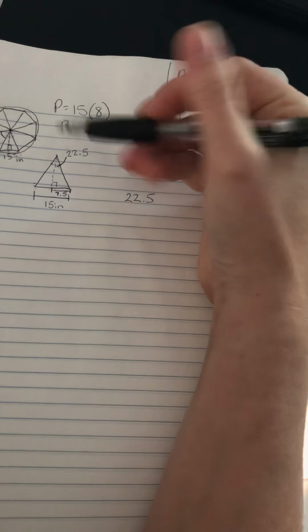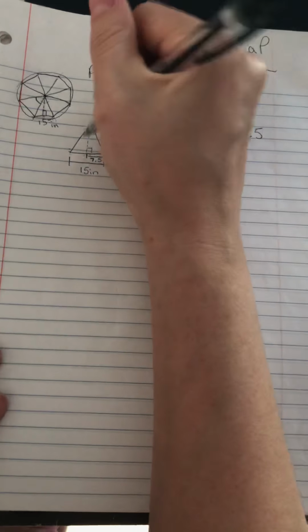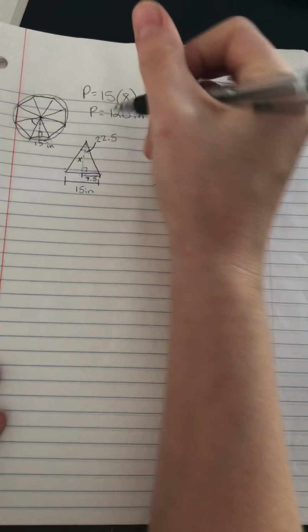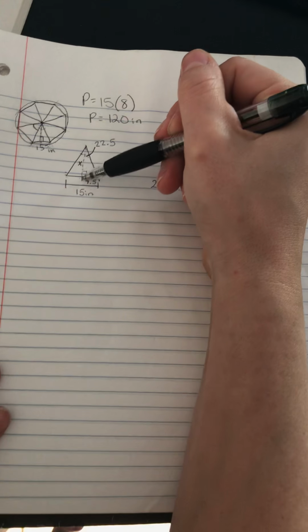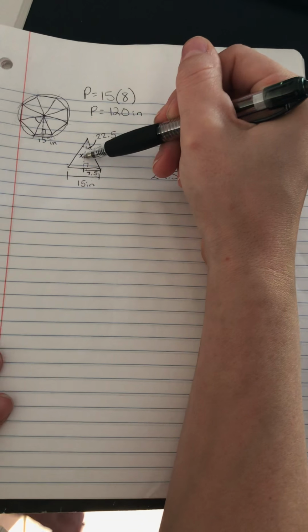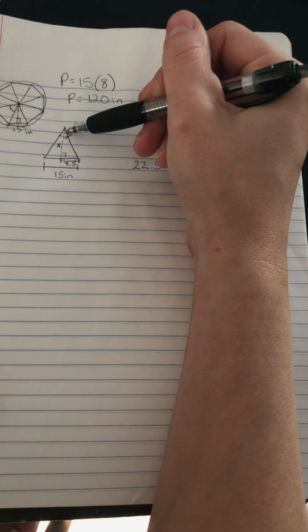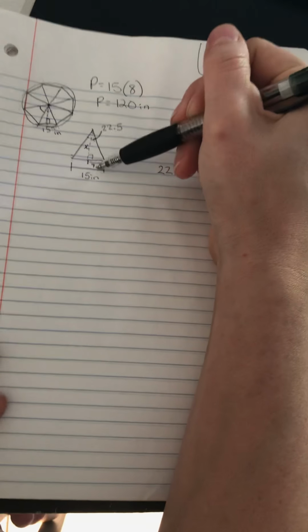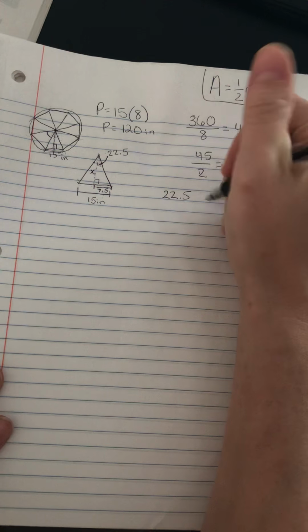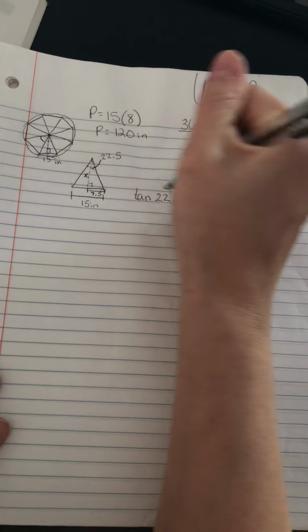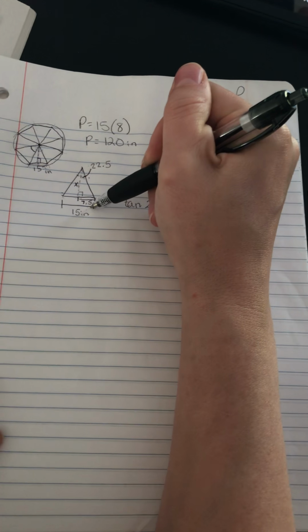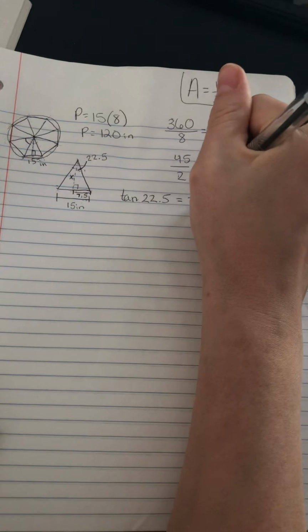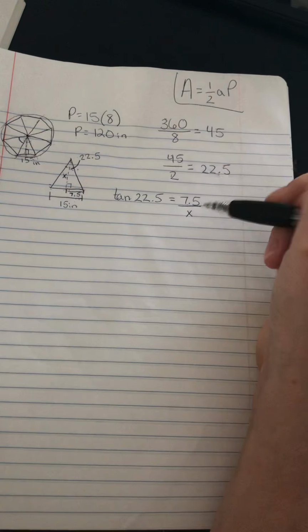Now we have to determine if we're going to use sine, cosine, or tangent. So we're looking for the height. That's what we need. So we're going to call that x. So x is right next to our angle. That means it's adjacent. So we have adjacent and opposite. SOHCAHTOA, that's tangent. So we're going to be doing the tangent of 22.5, and it equals opposite over adjacent. So 7.5 over x.